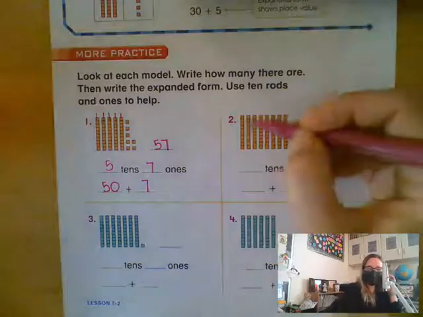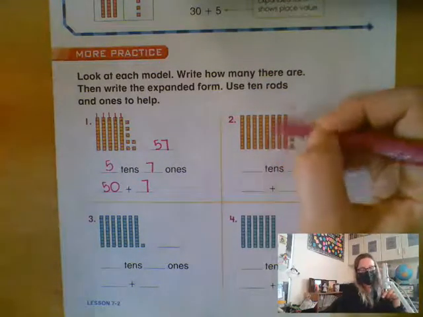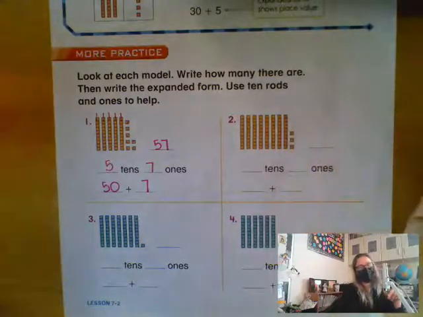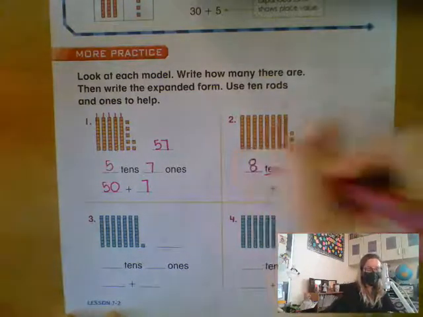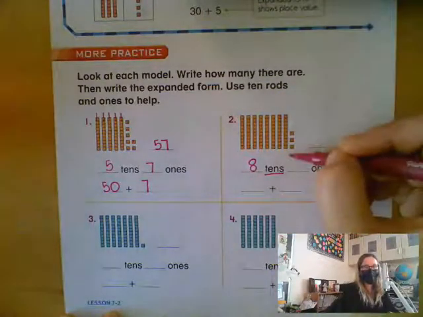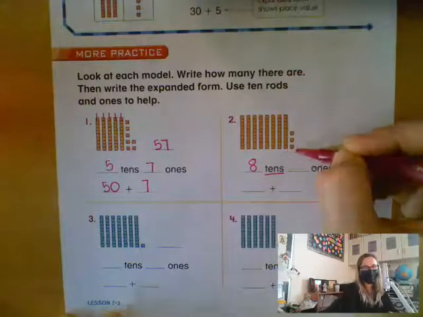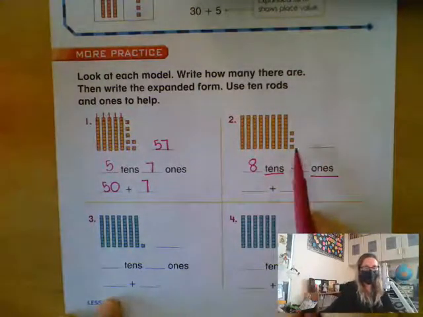Let's look at number 2, Lillian. How many 10 bars do you see, or 10 rods? 8. So right here where it says 10s, we're going to put the number 8. Shows we have 8 tens. Victoria, how many 1s do you see? 3. So right here where it says 1s, we're going to put 3 because we have 3 ones.